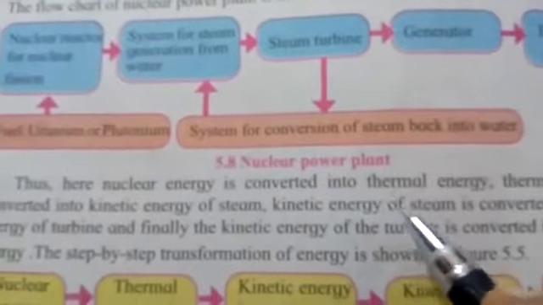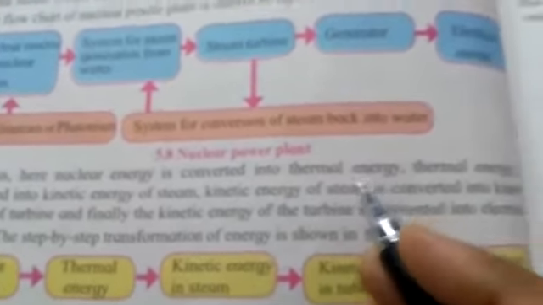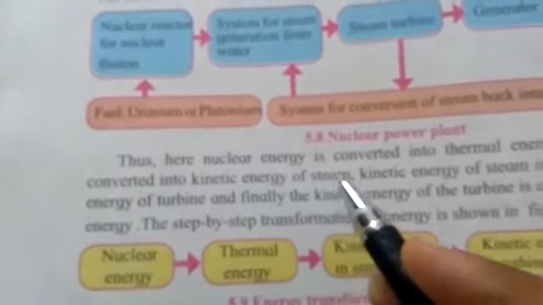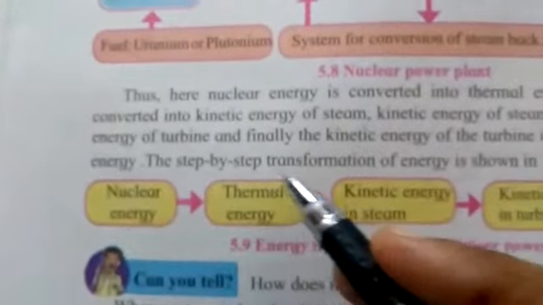Now here nuclear energy is converted into thermal energy. Whatever energy is created from the nuclei of that radioactive element is first converted into thermal energy. Thermal energy means the heat energy. Then thermal energy will be converted into the kinetic energy of the steam. Kinetic energy is the energy on account of the motion of any object. So the kinetic energy of the steam is going to be converted into the kinetic energy of the turbine, and finally the kinetic energy of the turbine is going to be converted into electrical energy with the help of the generator.